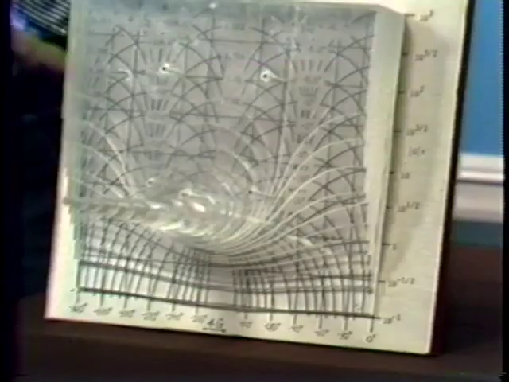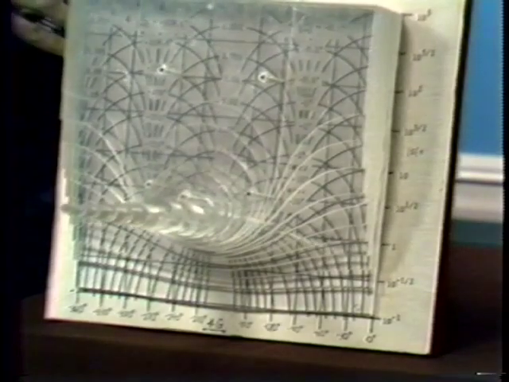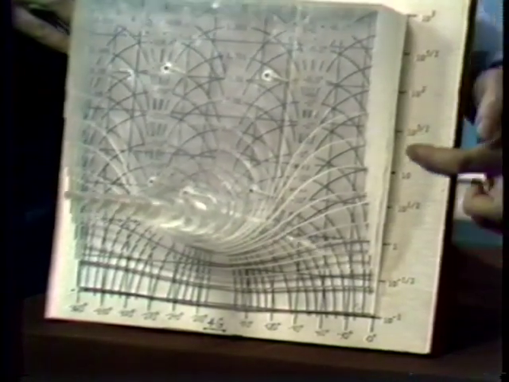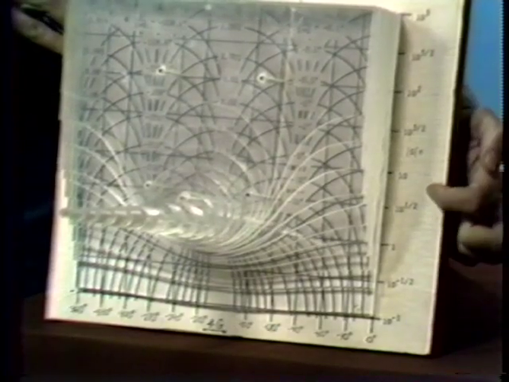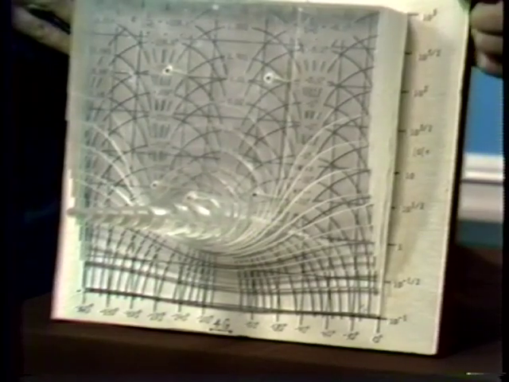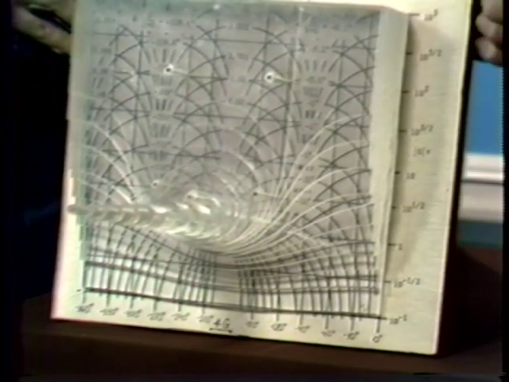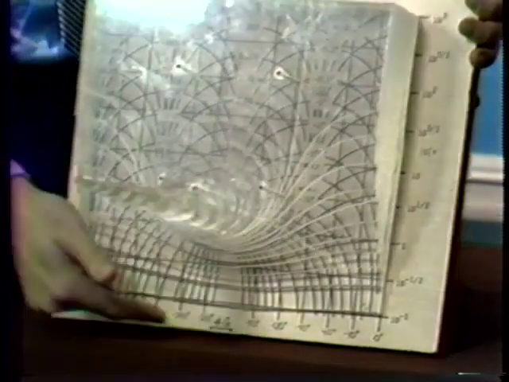We are looking at precisely the diagram we have on the view graph, where we have magnitude along this axis. Here we're at a magnitude of 1/10, a magnitude of 1 in here, and the magnitude increases in this direction for the magnitude of g. And the angle of g runs along this axis.